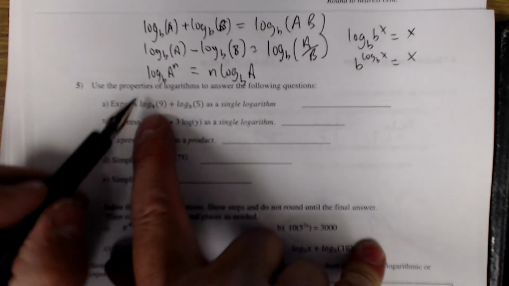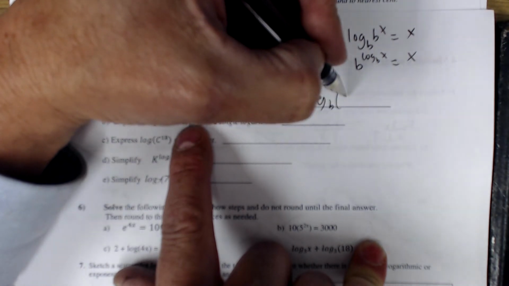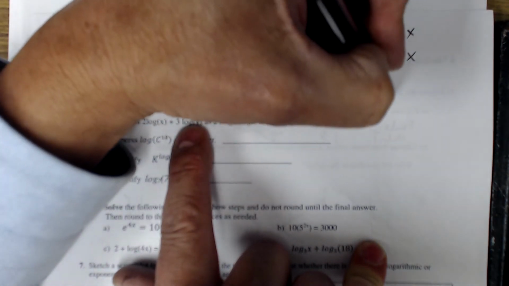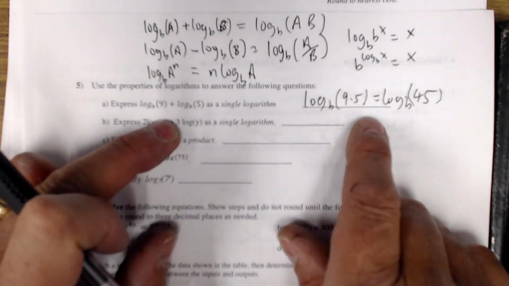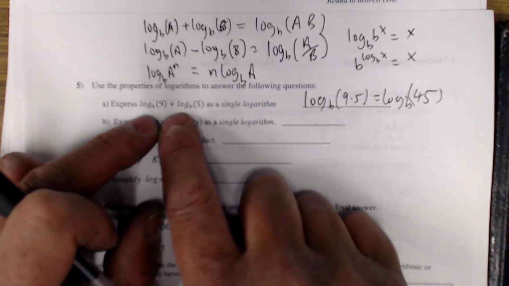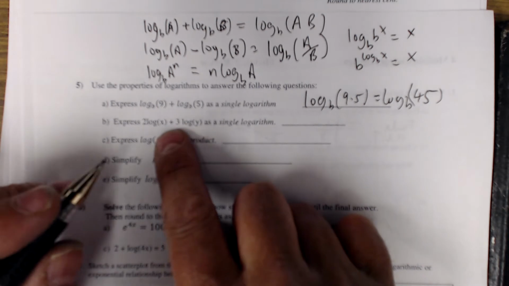All right, so this one looks like this one, right? So it's going to be log base b of 9 times 5, so log base b of 45. Now you might be asking, why on earth do we care whether it's here or there? Well, it turns out that when we want to solve a logarithmic equation, we need to put the logs together and write them as one.